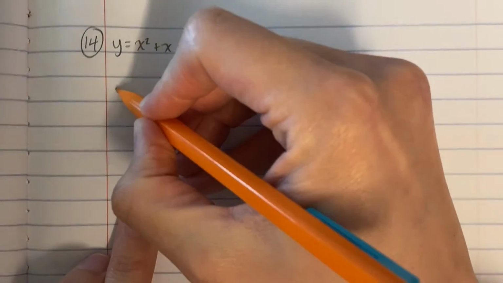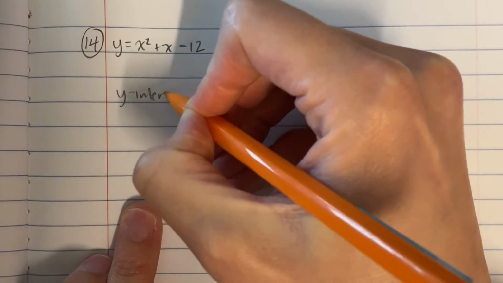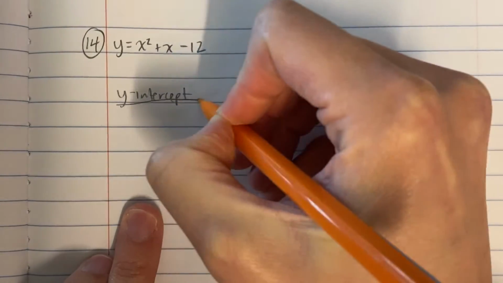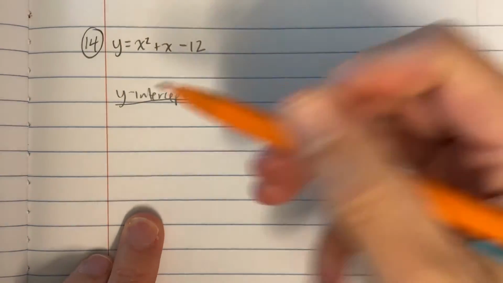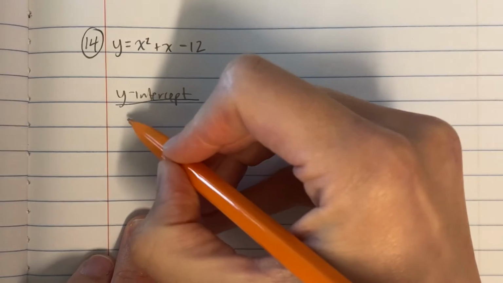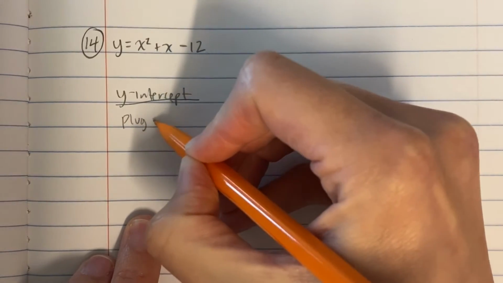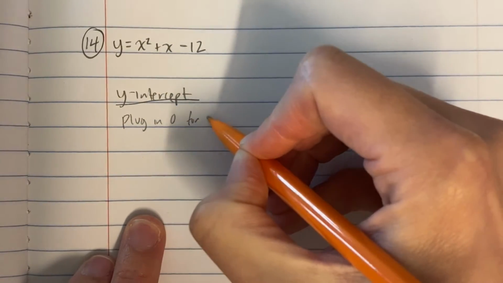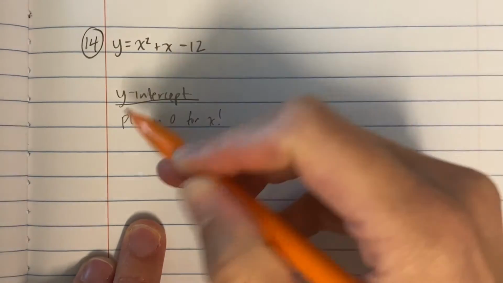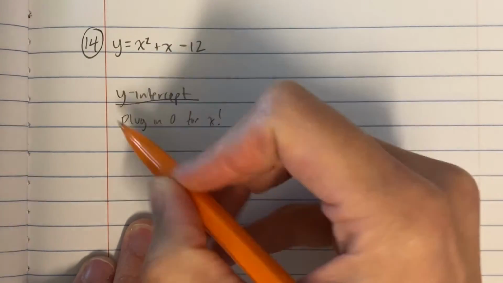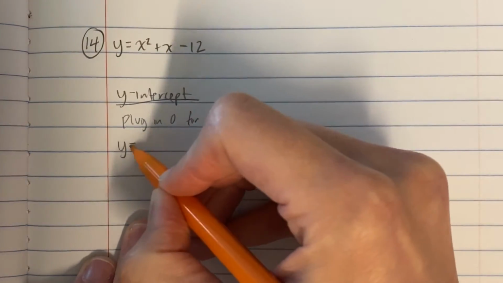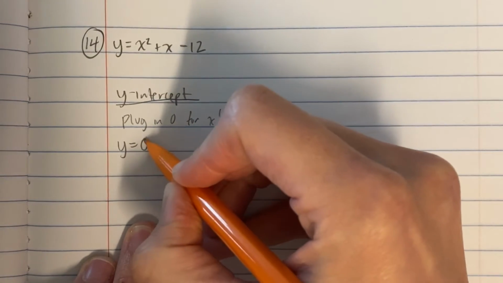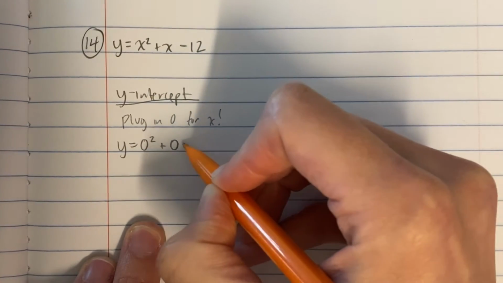In this problem, the first thing I'm going to do is find the y-intercept. How do I find a y-intercept? Well, I remember that a y-intercept always has 0 for x. Whenever I'm looking for a point that's on the y-axis, it's always going to have an x value of 0. So watch what I'm going to do. I'm going to take this equation, and whenever I see x, I'm going to plug in a 0 instead.